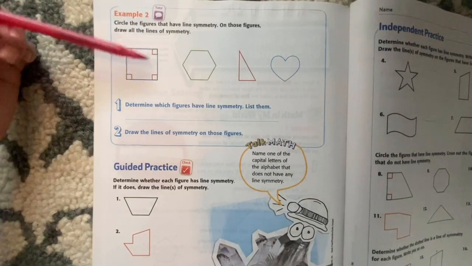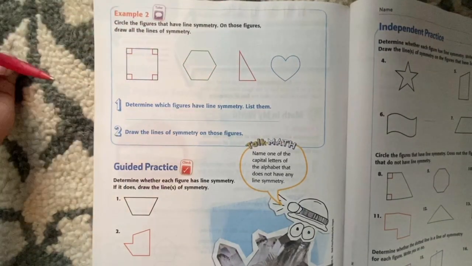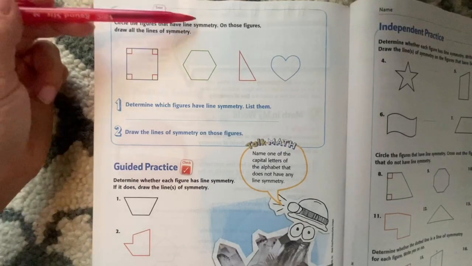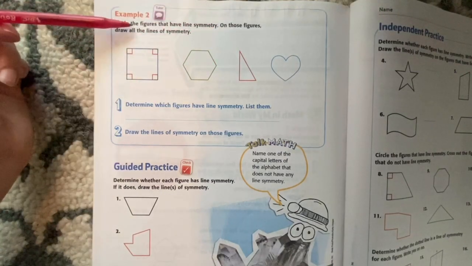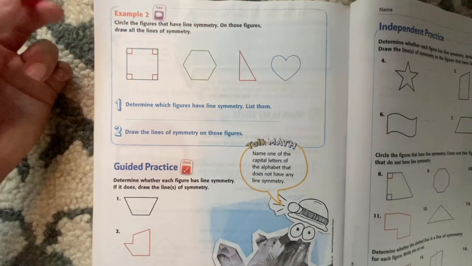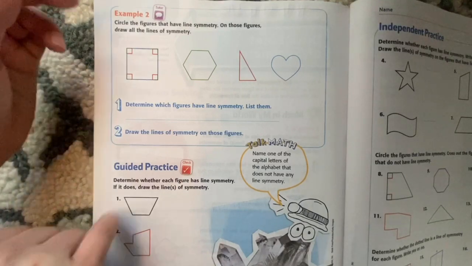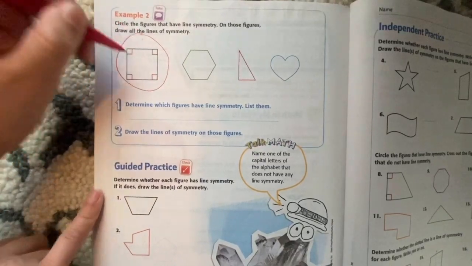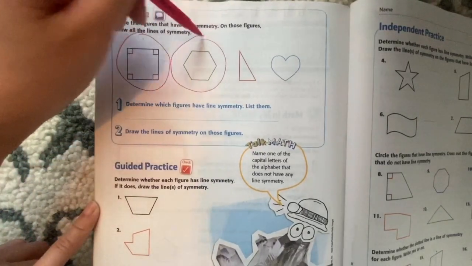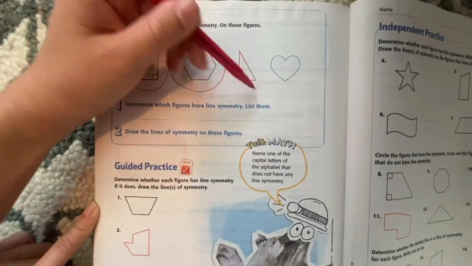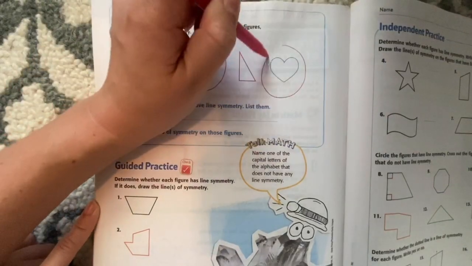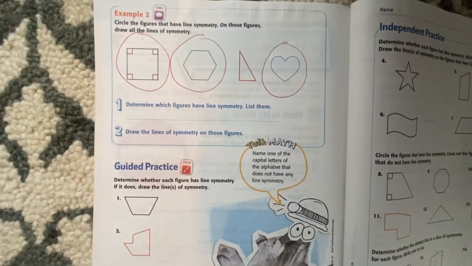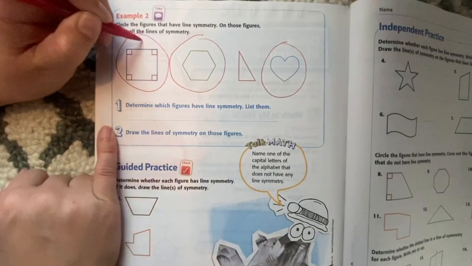So we have a square, a hexagon, a triangle, and a heart. Circle the figures that have line symmetry. On those figures, draw all the lines of symmetry. Okay, well, let's circle the figures first. This figure has line symmetry, this figure does, this figure does not. We cannot fold this triangle in any way to make it match on both sides. So now we need to go through and draw.